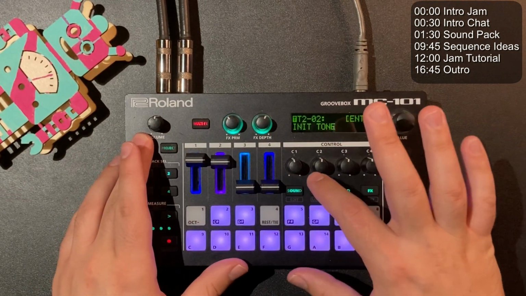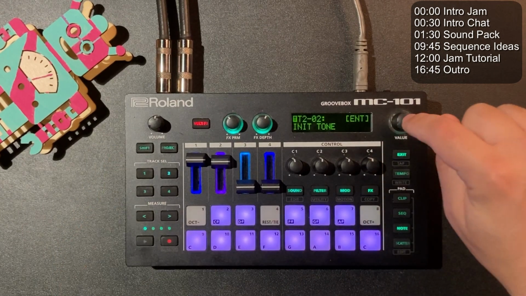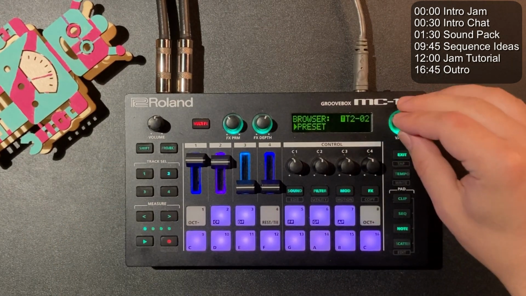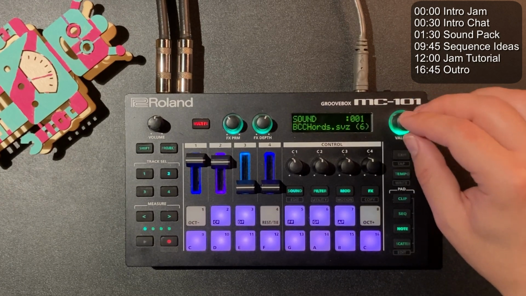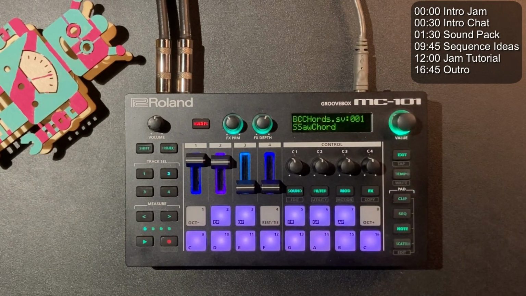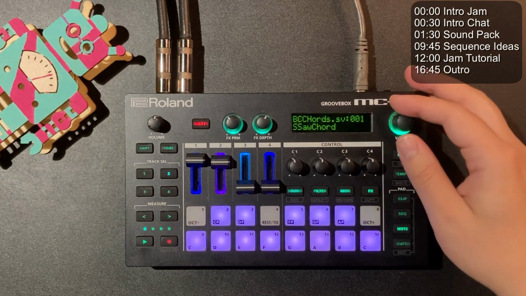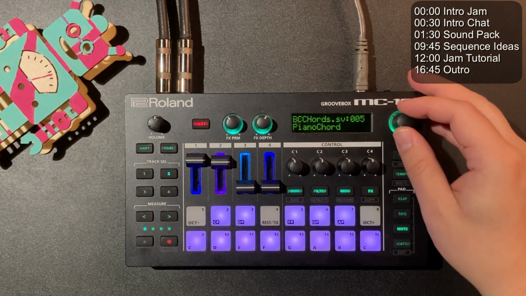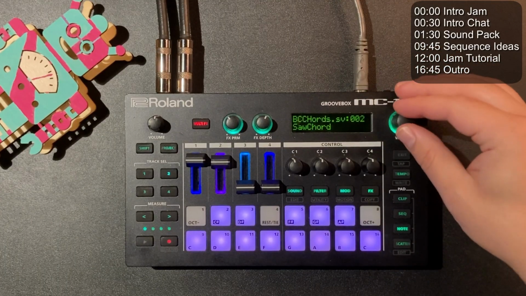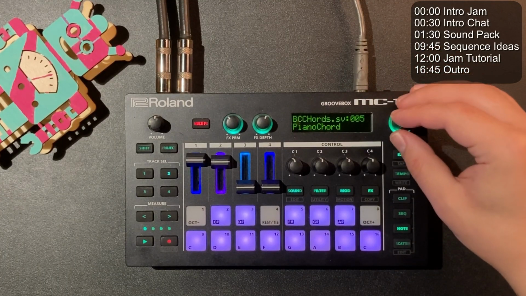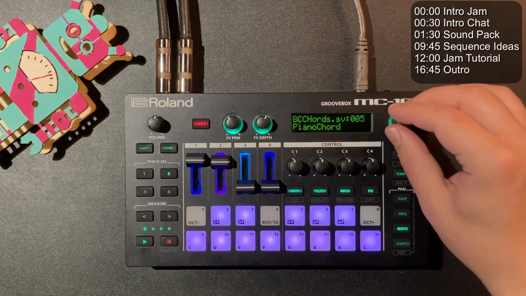Now, we're going to hit the value knob. We're going to come over to sound file, and we're going to click BC chords. Now, the first 5 are all the same. There's a weird one at the end that we'll talk about, but they all work the same way. It's just the choice of waveform. So you have supersaw, saw, square, triangle, and piano, which all make nice chord sounds.